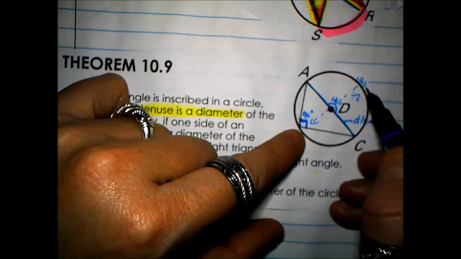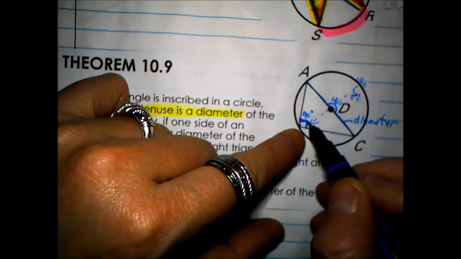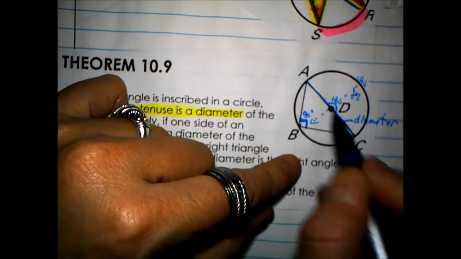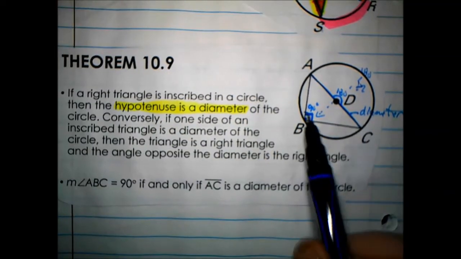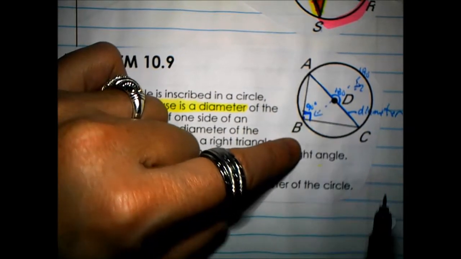And if this is 180, if I bring it all the way across and divide by 2, that means this angle has to be 90. And what is unique is this creates a right triangle inside of our circle, and we can find lengths of chords real easy using the Pythagorean theorem.